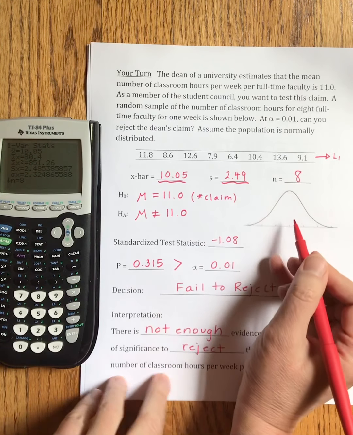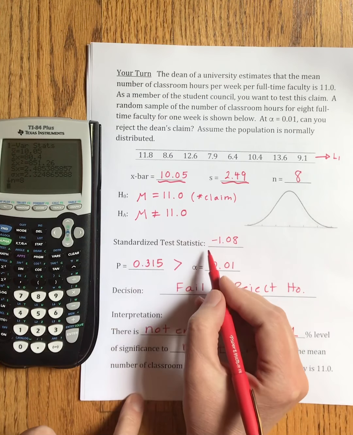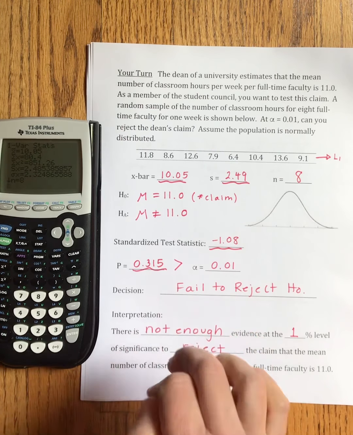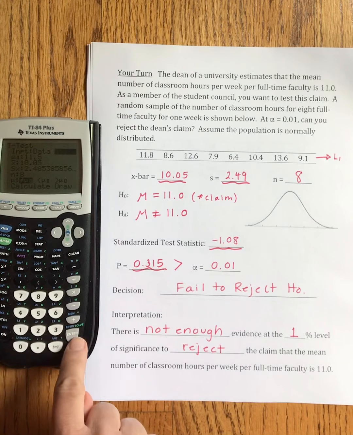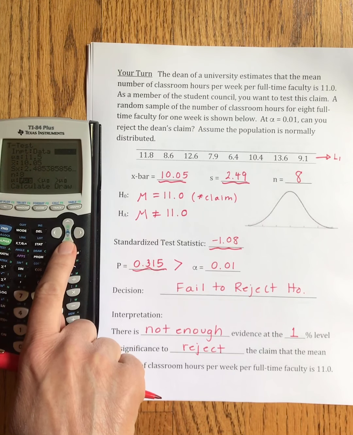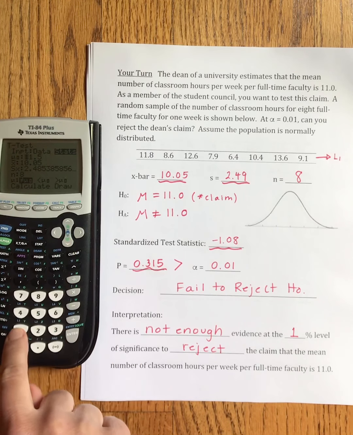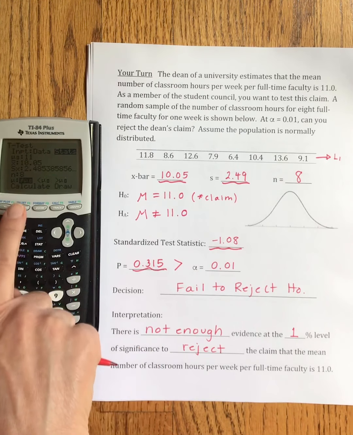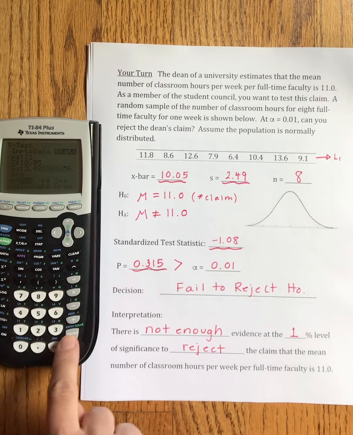That'll give us the information we need then once we've set up our hypotheses to find the standardized test statistic and the p-value. So that again is from going to the t-test, putting in all the numbers here, making sure the correct alternative hypothesis is selected, and calculating.